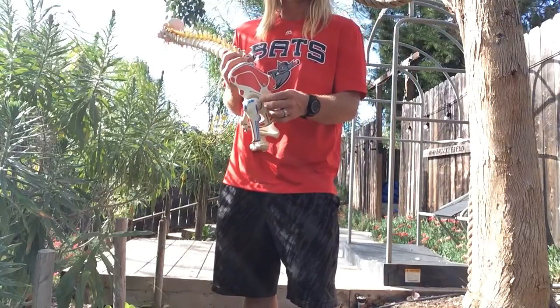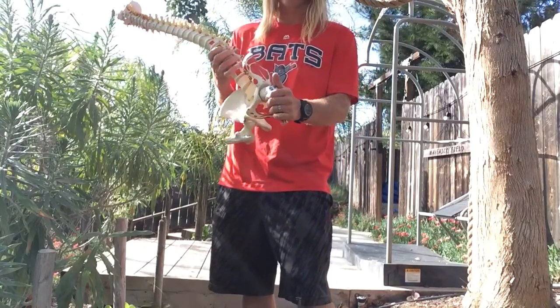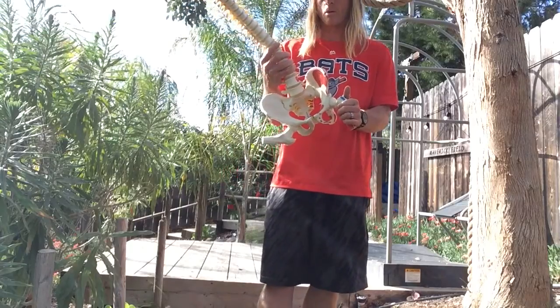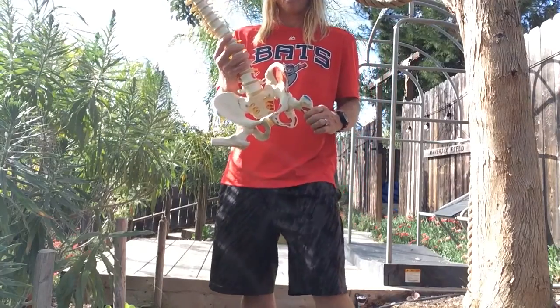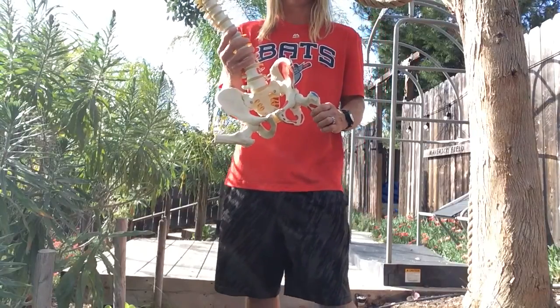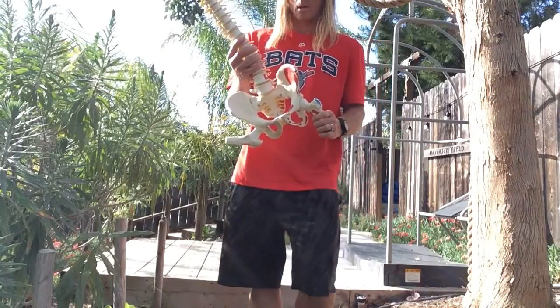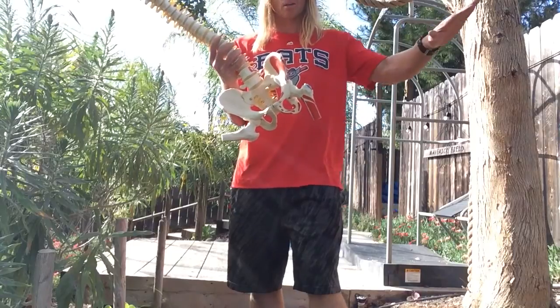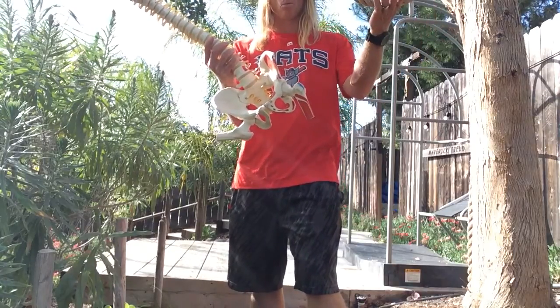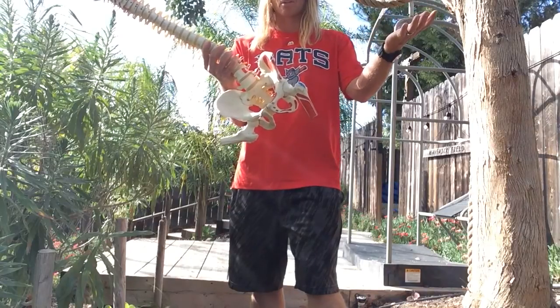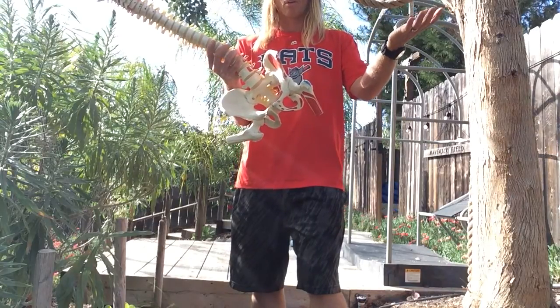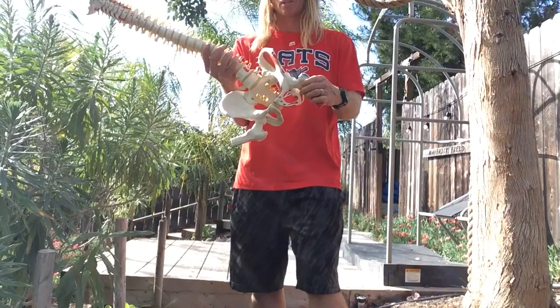Posterior lateral hip joint capsule, gluteal complex, extremely important for being able to properly decelerate and control the motion that's occurring right there.